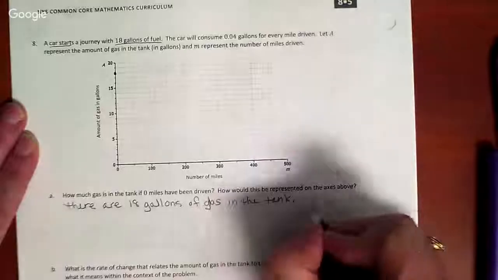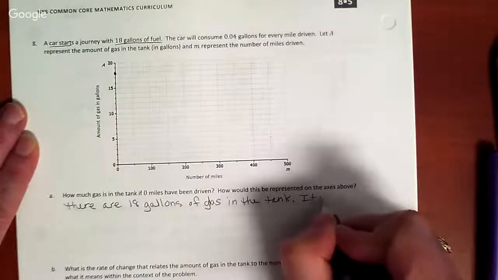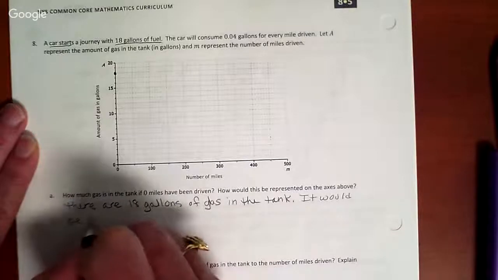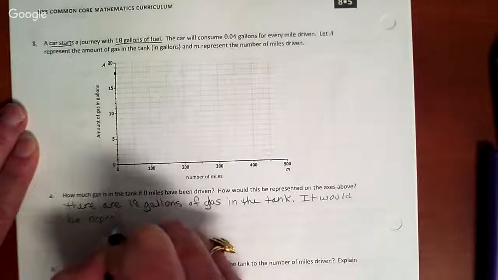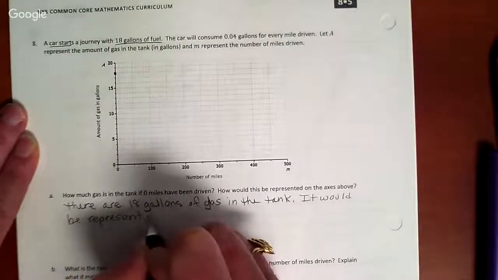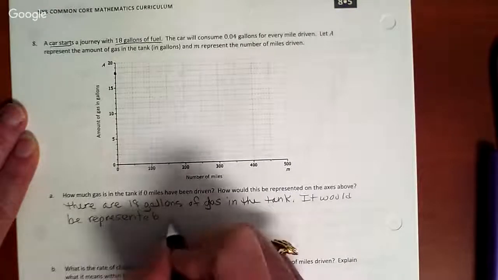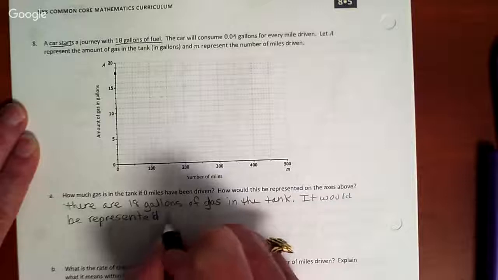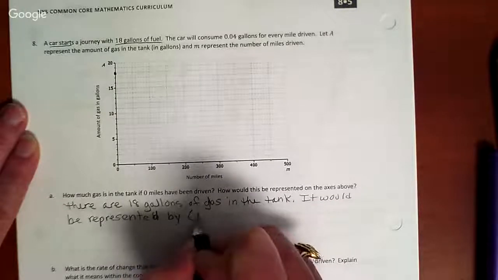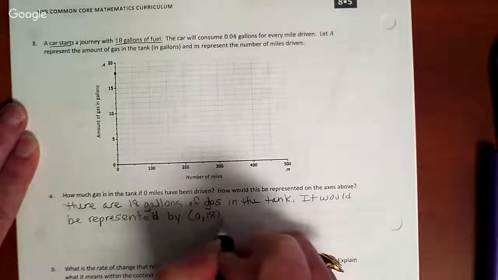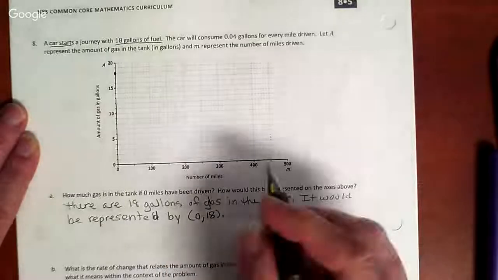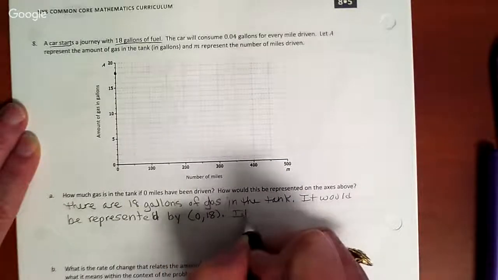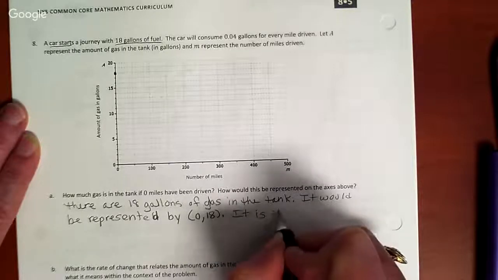It would be represented by 0, 18. It is the initial value.